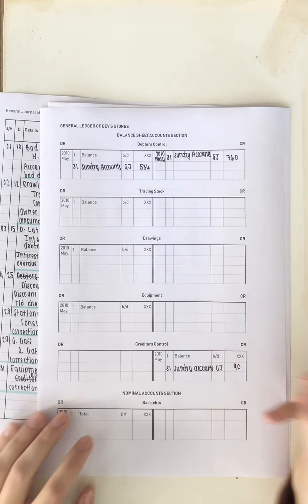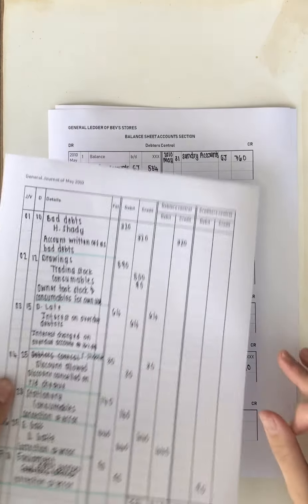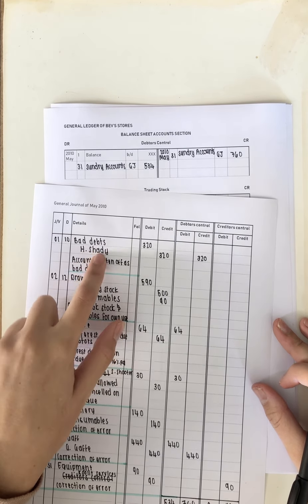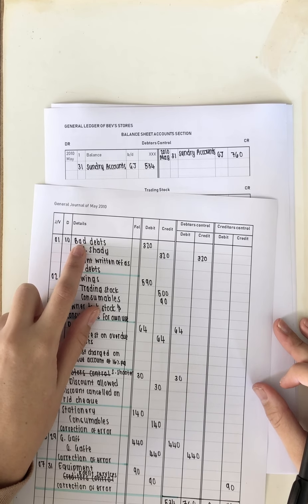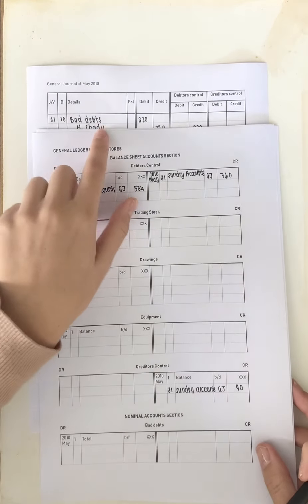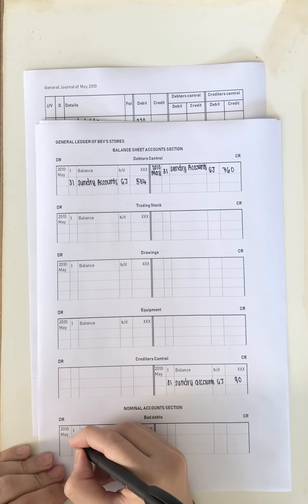So now that I've done my columns, now I can do each entry as is. Okay, so the first entry is bad debts and our debtors control. So now I've already done my debtors control, so I'll only need to go debit bad debts. So I go to bad debts, which is here on the debit side, because I've told myself I'm going to debit it. So this makes it a little bit easier for you.